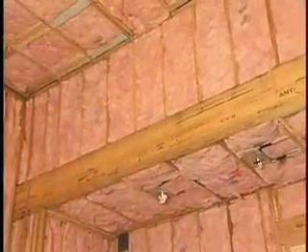We control heat transfer by convection by using air infiltration barriers or air barriers around the outside of our house because that stops the air from infiltrating in. And then thirdly, we use insulation to help stop heat transfer by conduction. So let's go inside and take a look at some insulation.